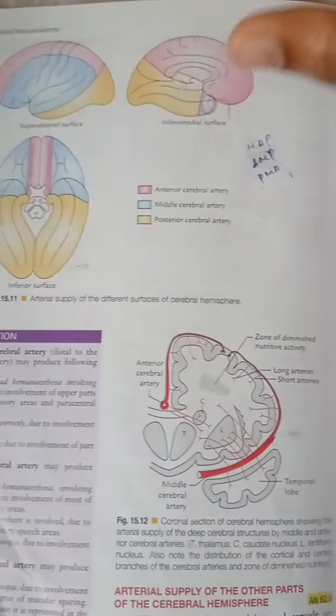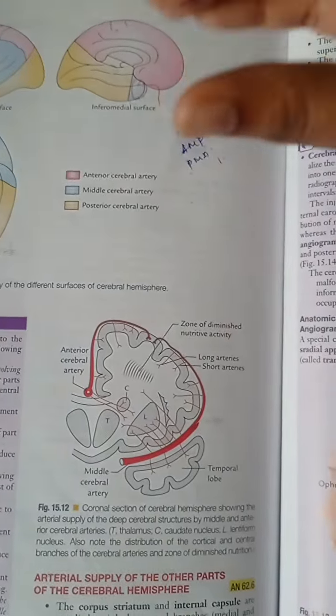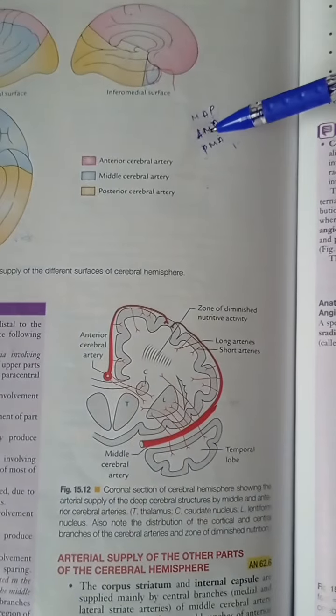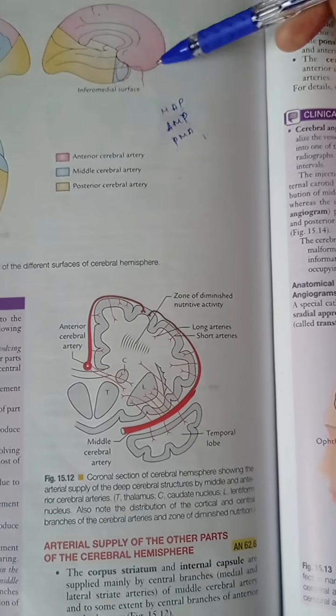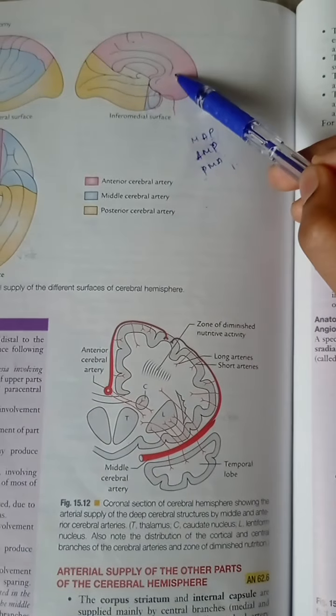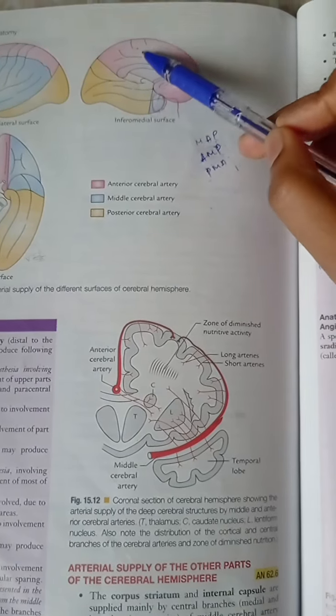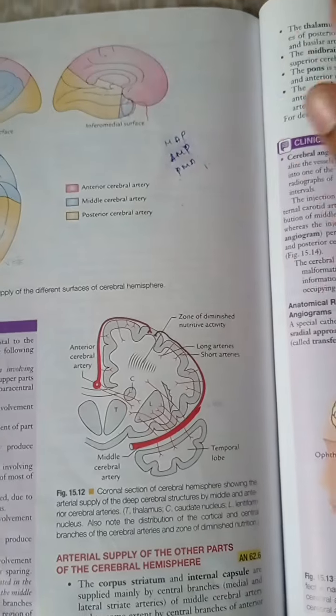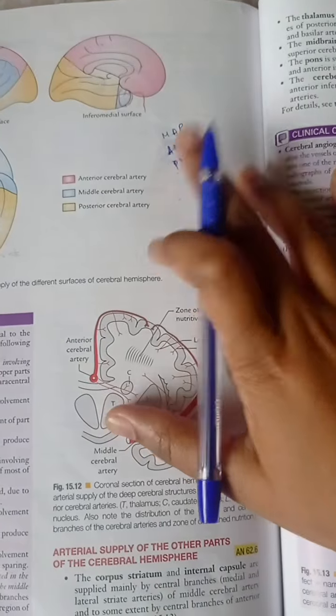In the similar way we deal with the medial surface. So in case of medial surface it will be A. That is, A means anterior cerebral will be the main artery that is supplying the medial surface. Mainly here we will be having the paracentral lobule and all, that will be supplied by anterior cerebral only.